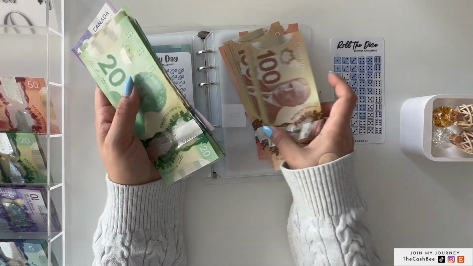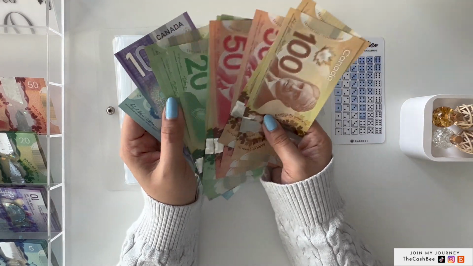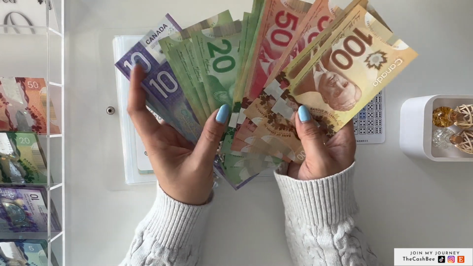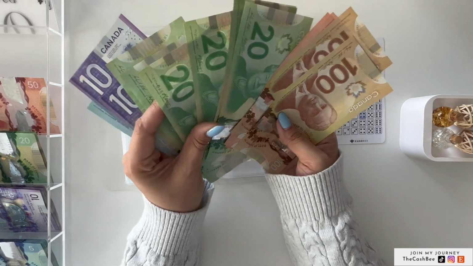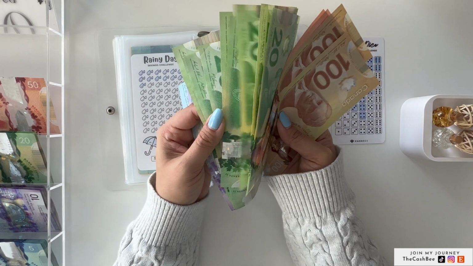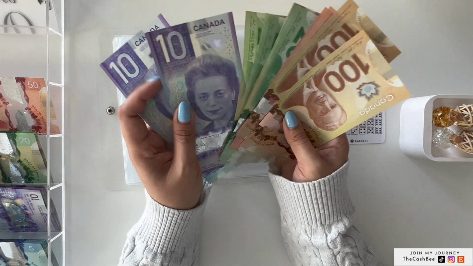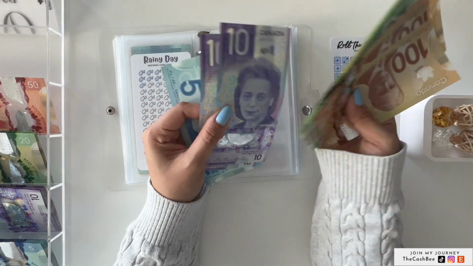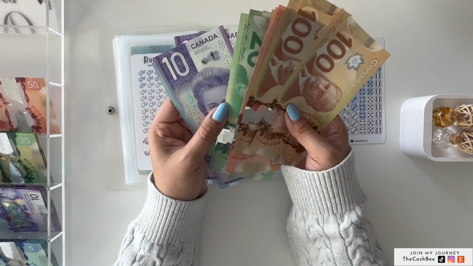But you know, it's good in a way that I have so many different bills. I would have liked to have another $100 bill here and get rid of some of these 20s, but we can do that the next time. I can swap these two for a 20, but I want to leave a couple of 10s in there as well and a 5.